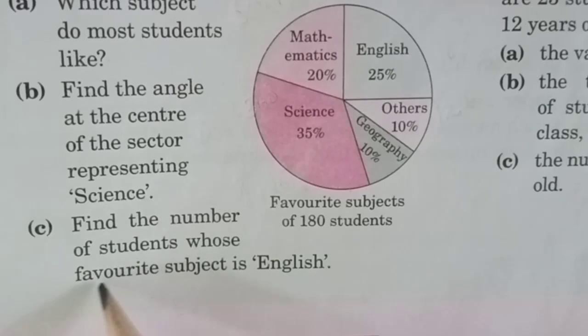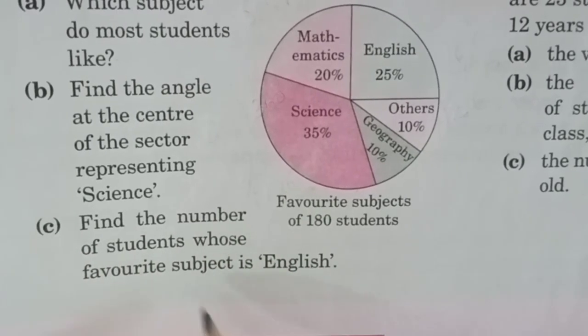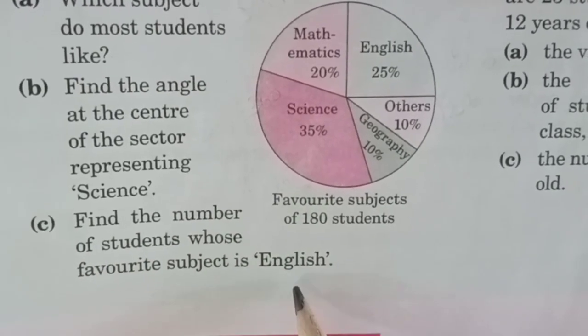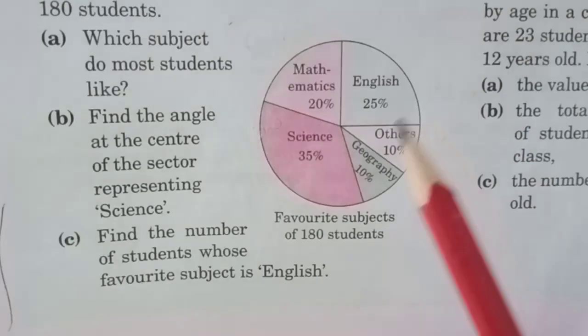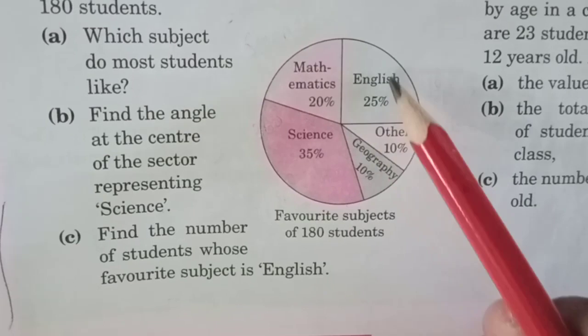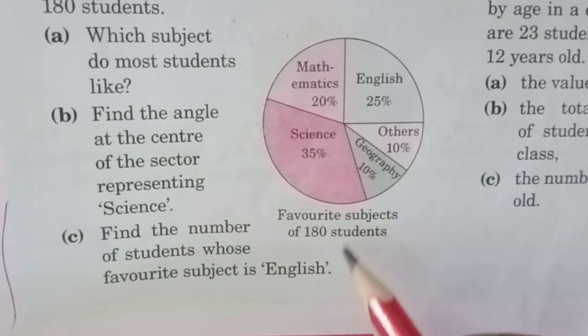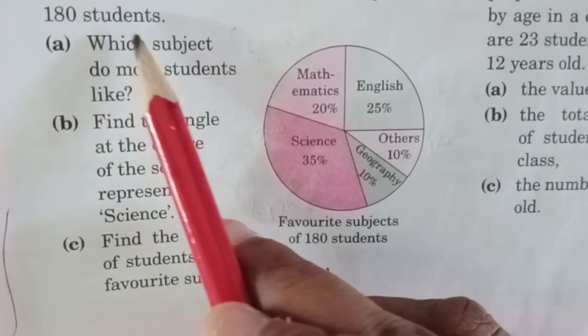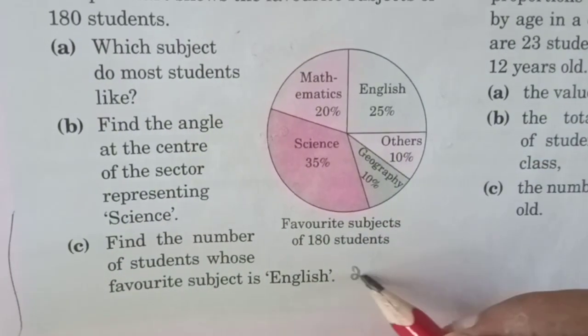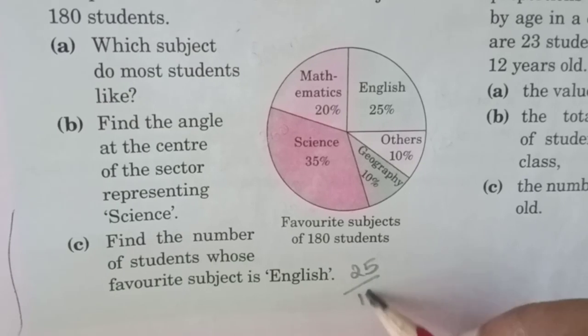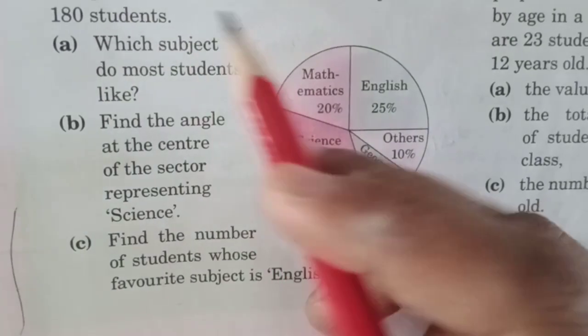Option C. Find the number of students whose favorite subject is English. Here the English is 25%. The total number of students is 180. So English 25%, so 25 divided by 100 into the total. Total means 180.